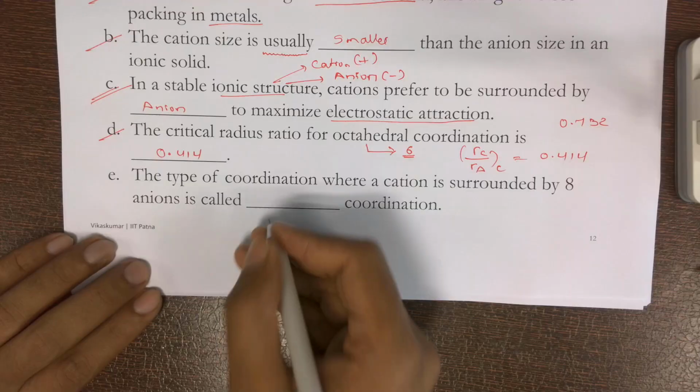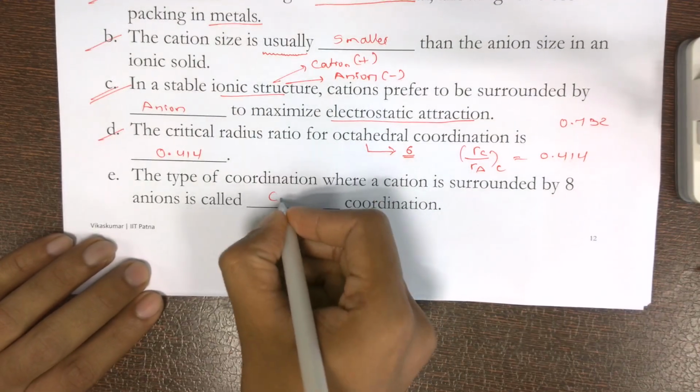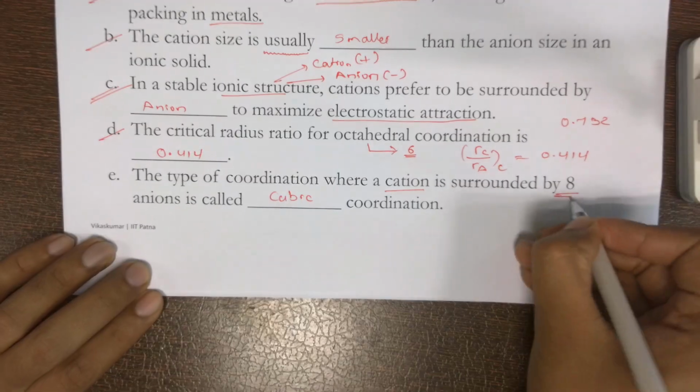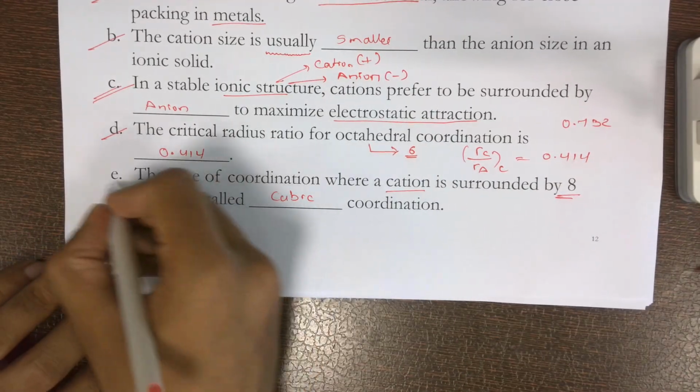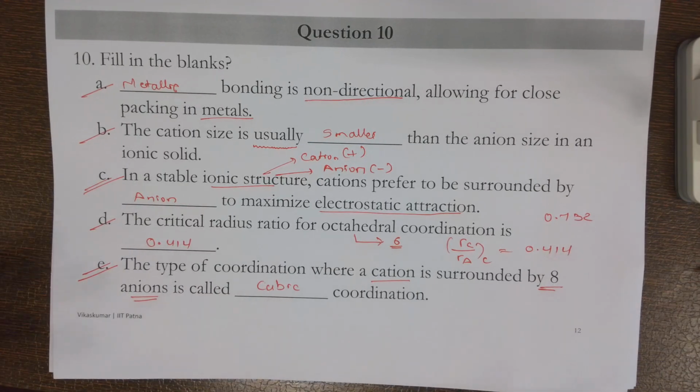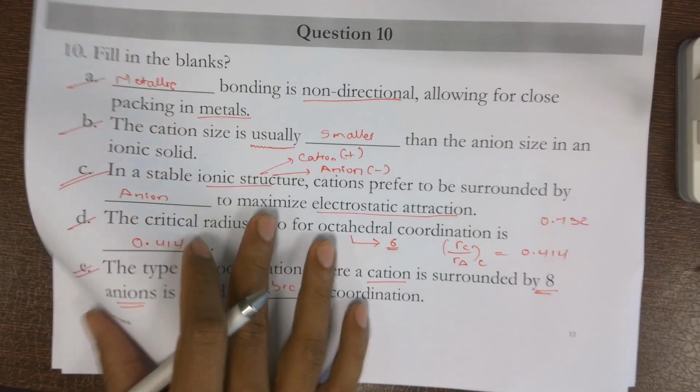This part is the coordination. We just now discussed, it's cubic, and it's surrounded by the 8 anions. Right. This is question number 10. If there is any doubt in this question, let me know. If not, let's move to the next.